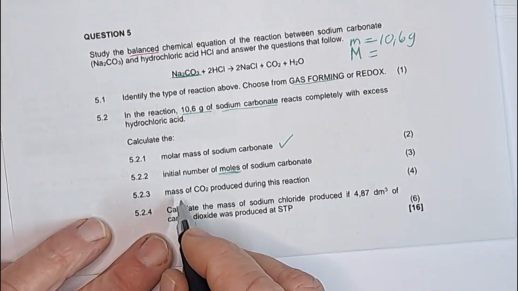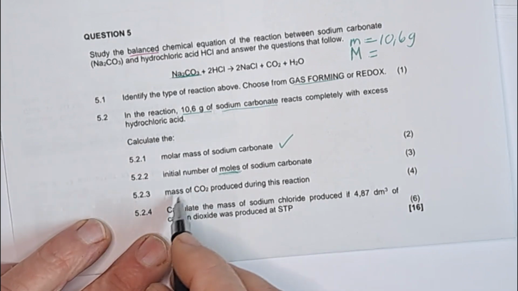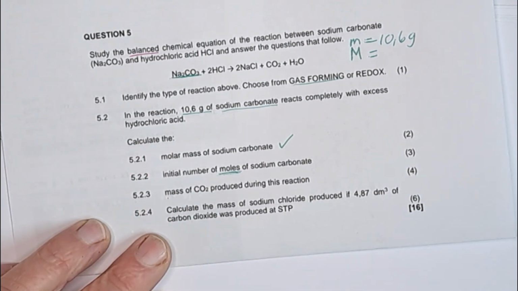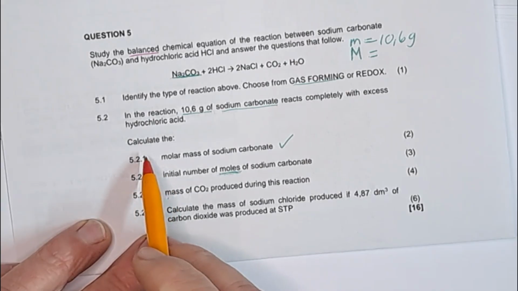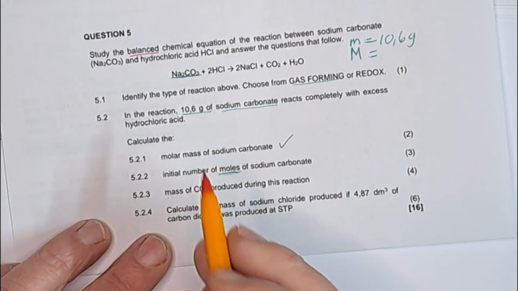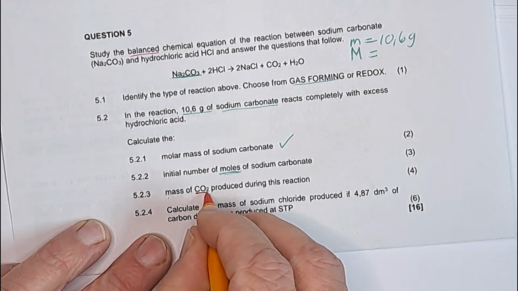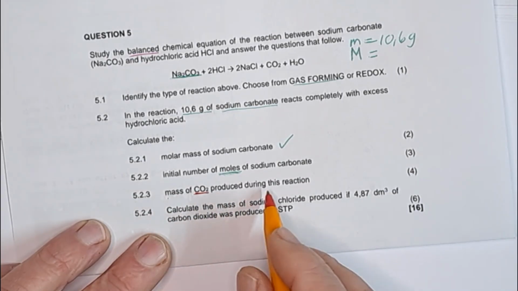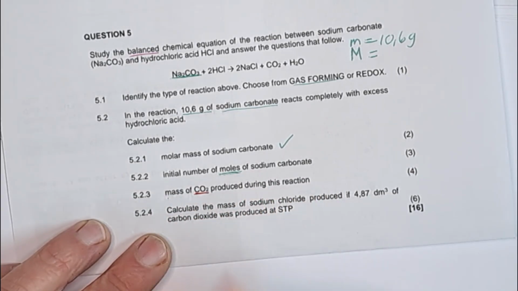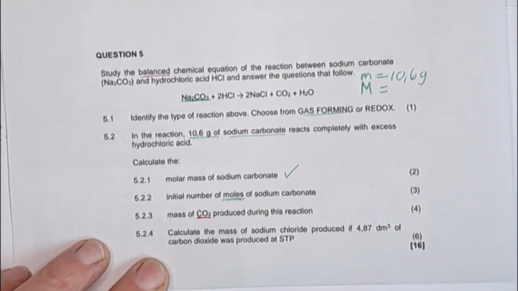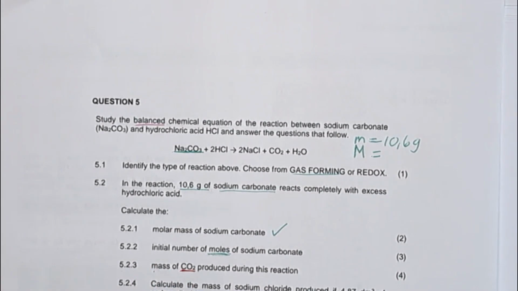Then my next question, 5.2.3. Calculate the mass. Let's get a different color for this one. Calculate the mass of carbon dioxide produced during this reaction. All right, so do we have any information about carbon dioxide except that it's a product? Any other information? We do not have any other information.